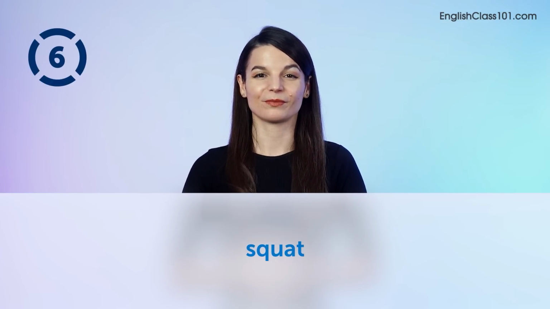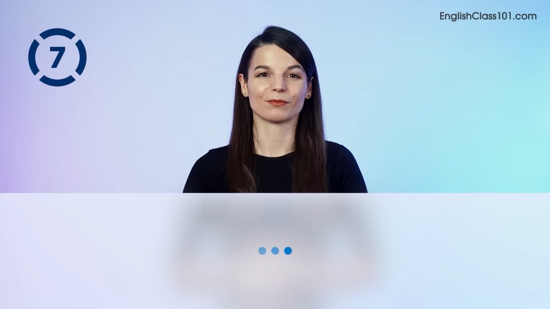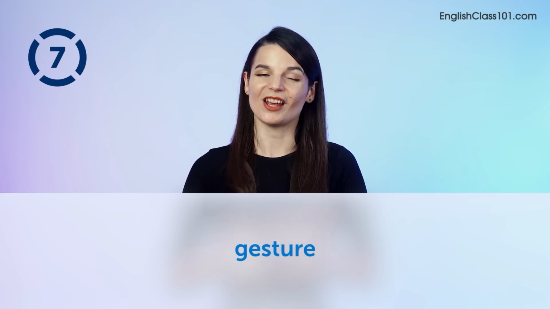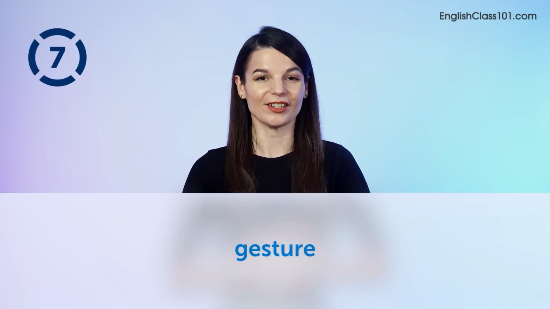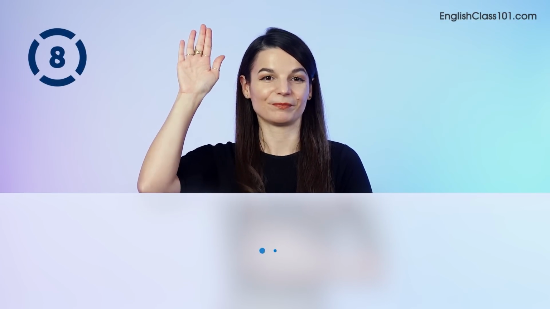Squat. Now, let's see if you remember how to say using your hands and your head and other body parts to make communication a little more effective. Gesture.